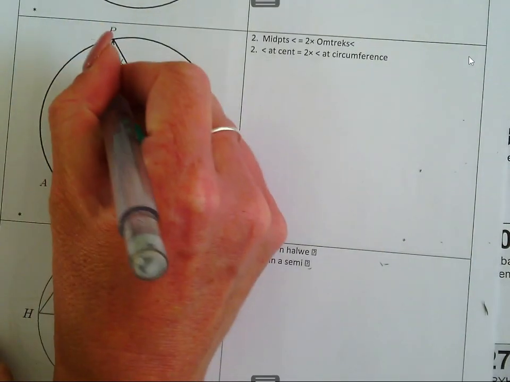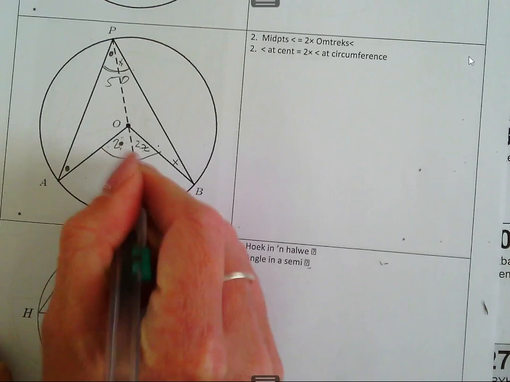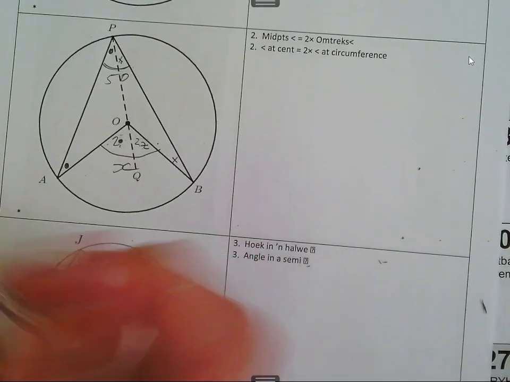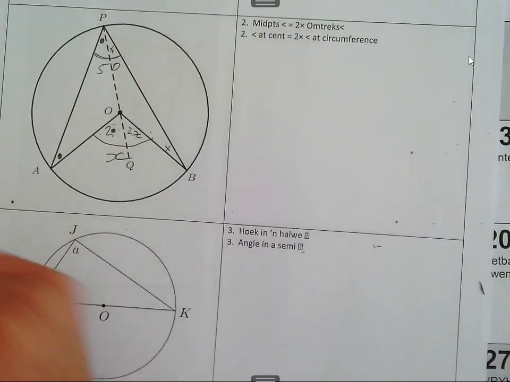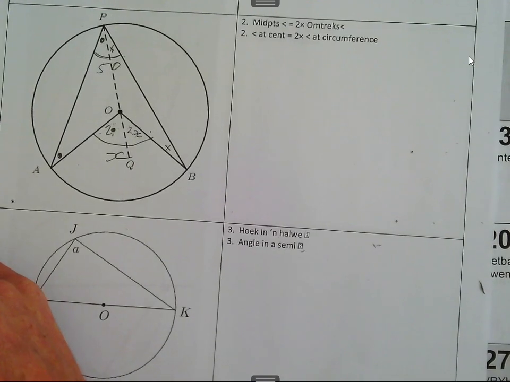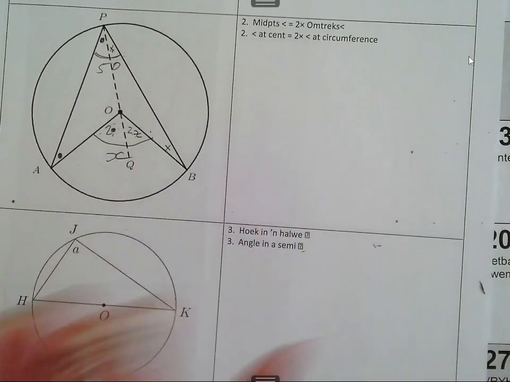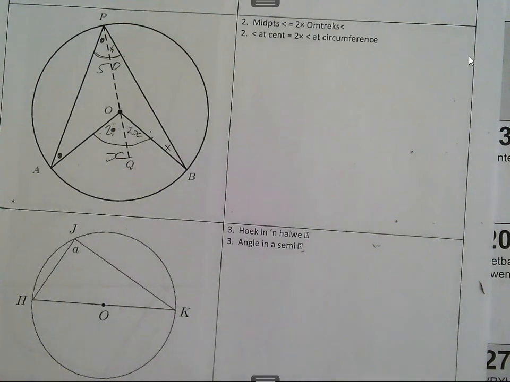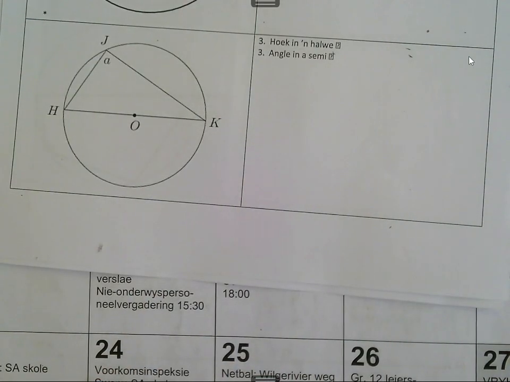So I'm going to give you this angle. I say 50 degrees. I ask you what's this one, X. You say 100. Why? Angle at the center equal to 2 times angle at the circumference. That's it. That's the application. Much easier. Okay, the next one, number 3, is called angle in a semicircle.